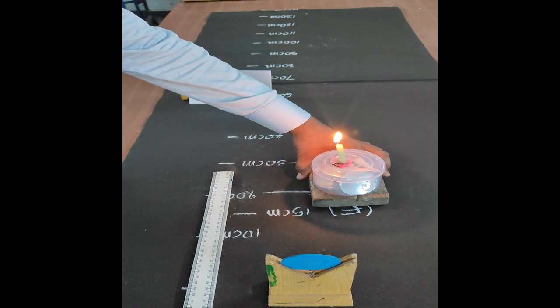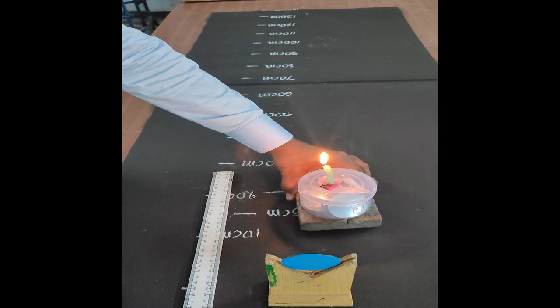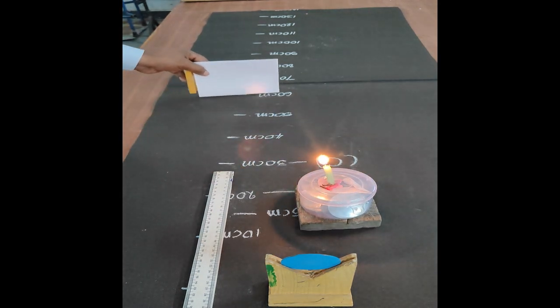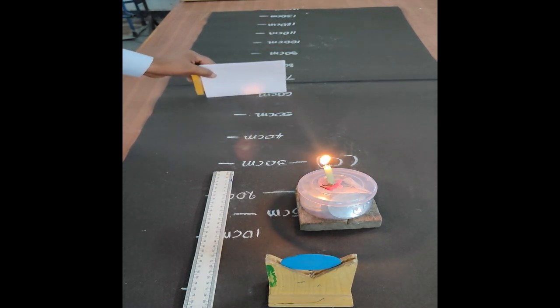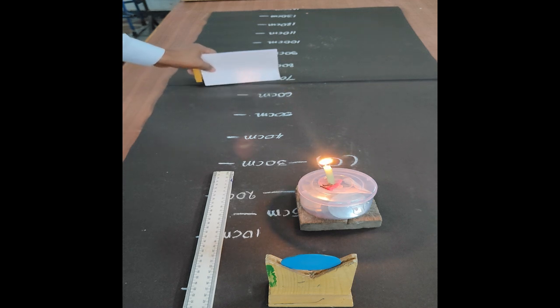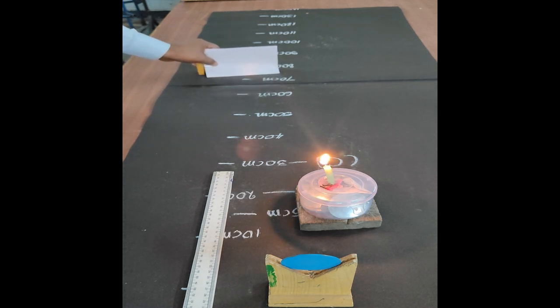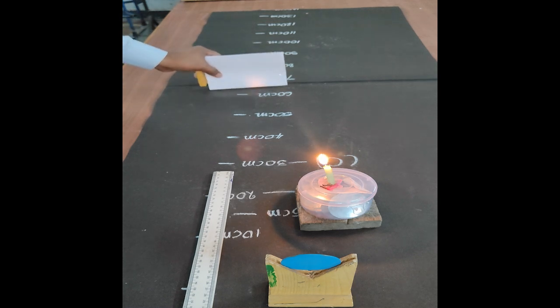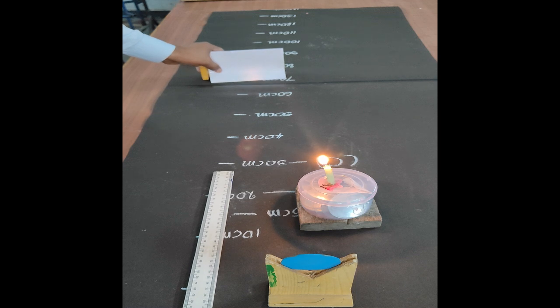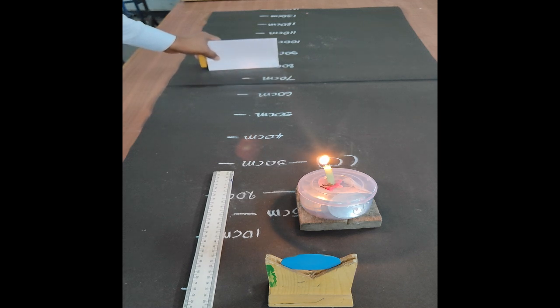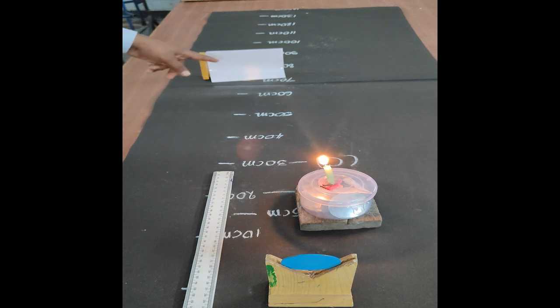Now change the position of the object. When we place the object at 15 centimeter distance, we get the image at infinity distance. So this is also an enlarged, magnified and inverted image, and it is also a real image.